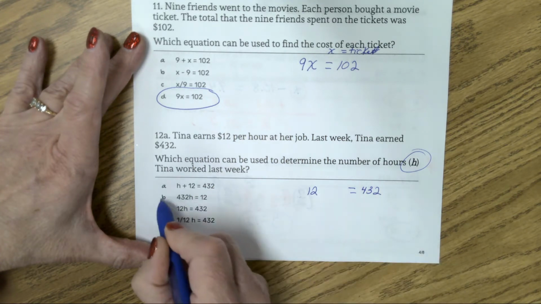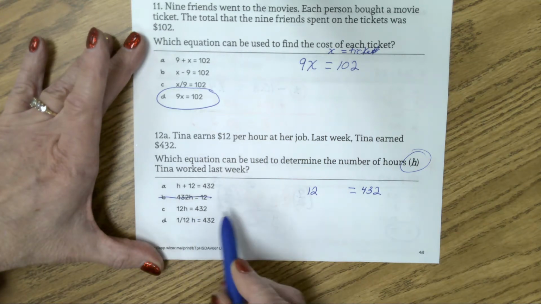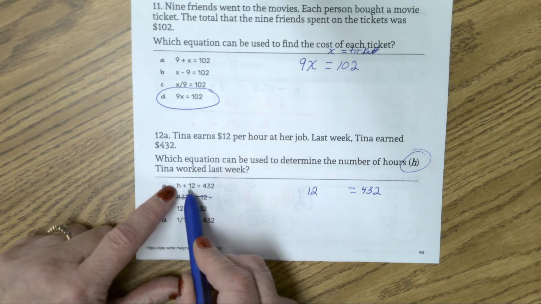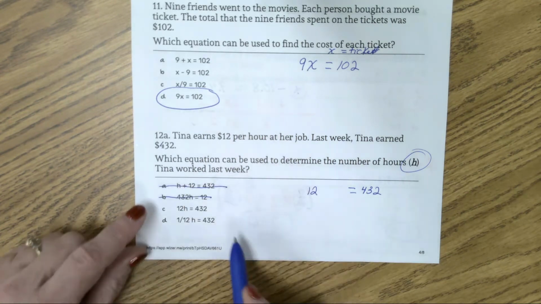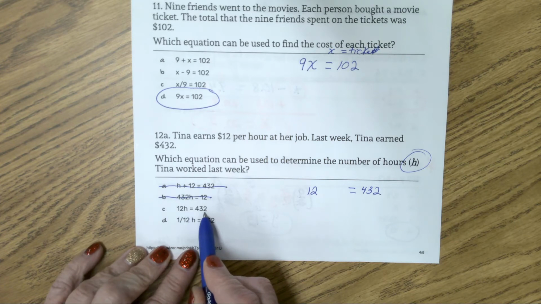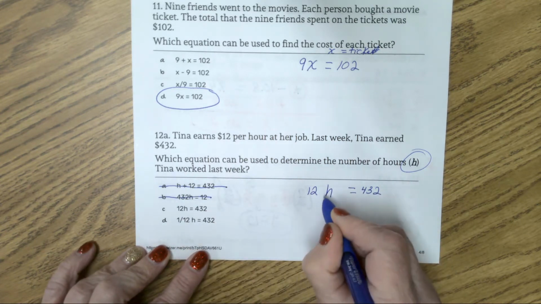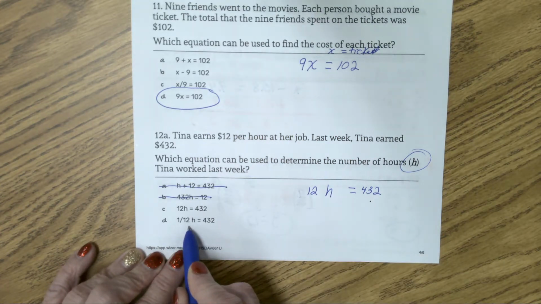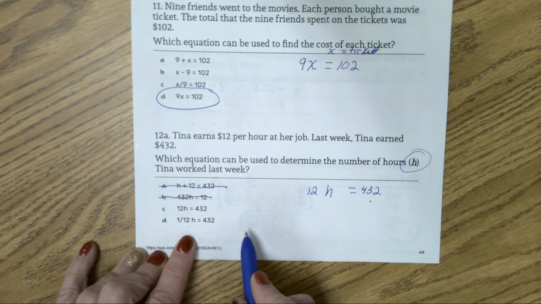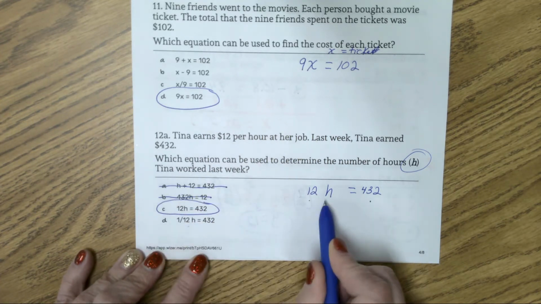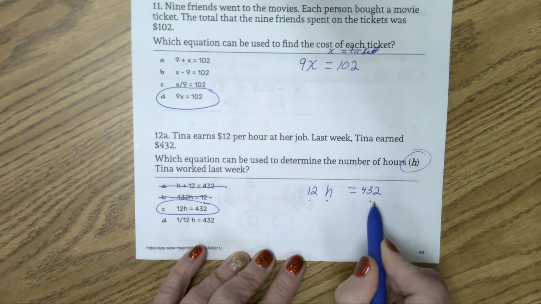Well, we know it's not going to be that one because it's our total. Is it hours plus 12? Oh no, then you're going to be working over 400 hours. Can't be that one. 12 divided by the hours, or 12 times the hours, that is the one it's going to be. 12 times your hours equals 432. It's not going to be 1/12 of an hour equals 432. That's not, that'll be like something in the tens of thousands. So this is your correct choice. 12 times the hours equals 432.